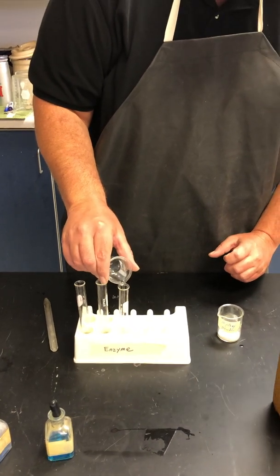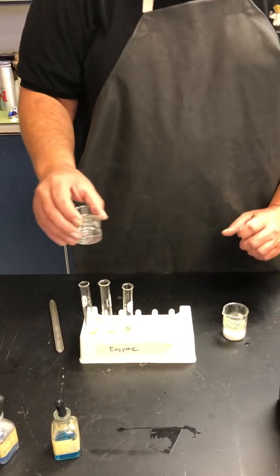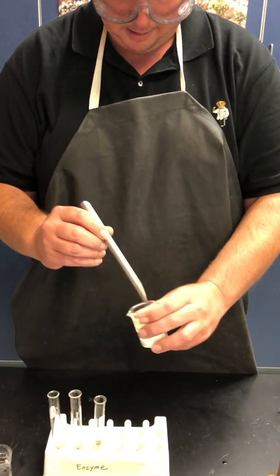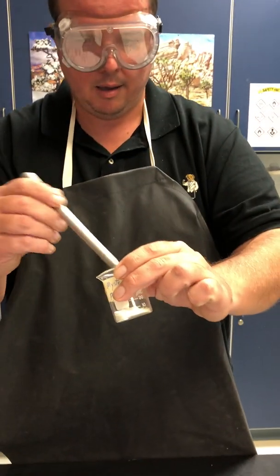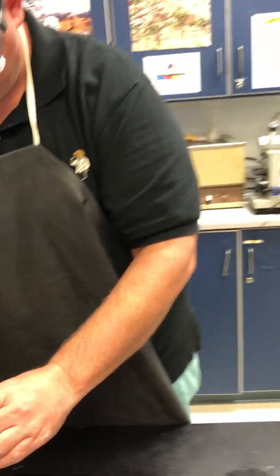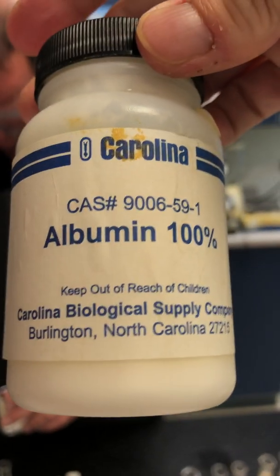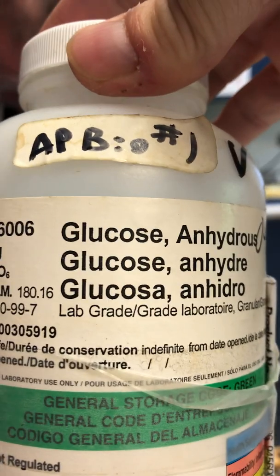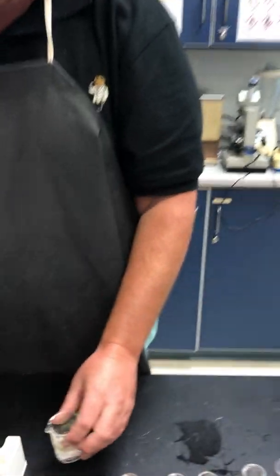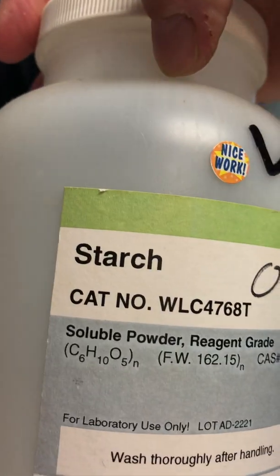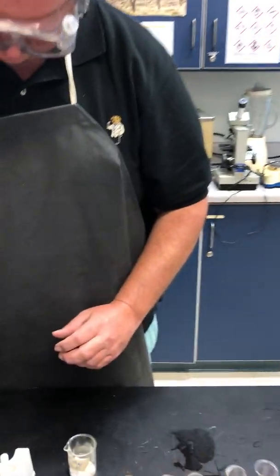So we're testing for 3 different things. We don't know what's in the mystery powder, but it could be 3 different things. It's a white powder, and I had 3 powders to work with. One of them was this albumin, which is a protein. One of them was glucose, a carbohydrate. And the other one is starch. And they're all white powders.